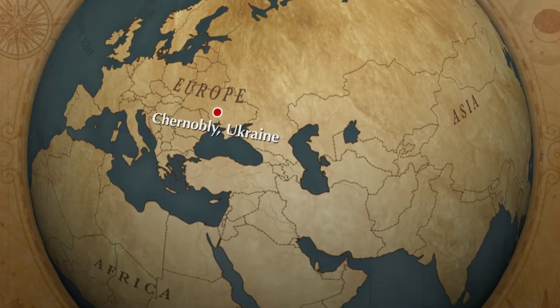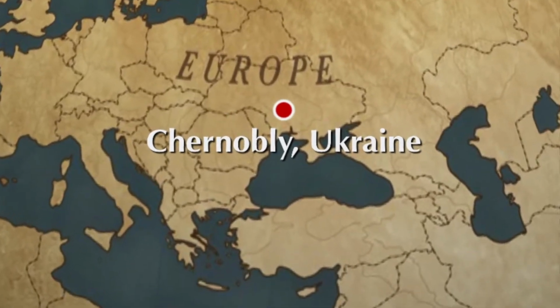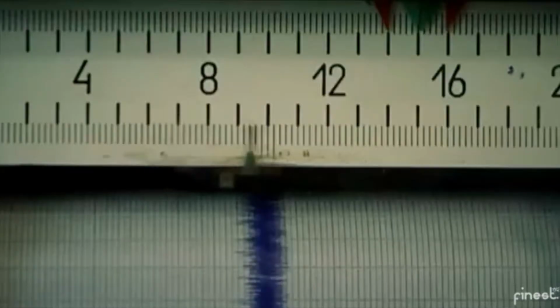It all started on April 26, 1986 in Chernobyl, Ukraine. That date is the date of the worst accident in the history of the nuclear industry. It all happened in Unit 4 of a nuclear power station in Chernobyl. It was due to a human error.